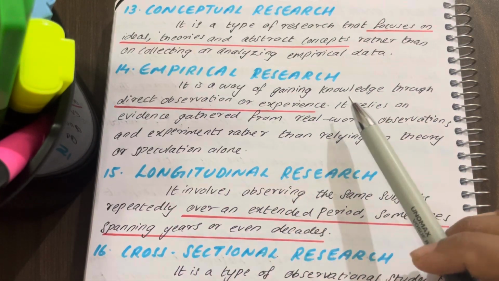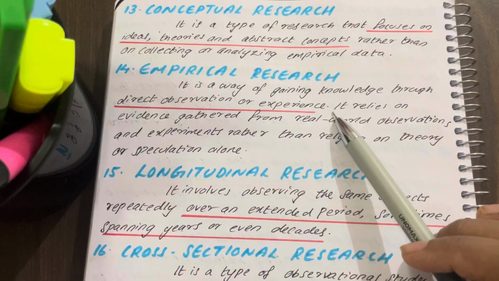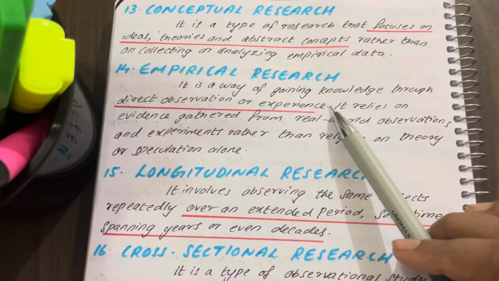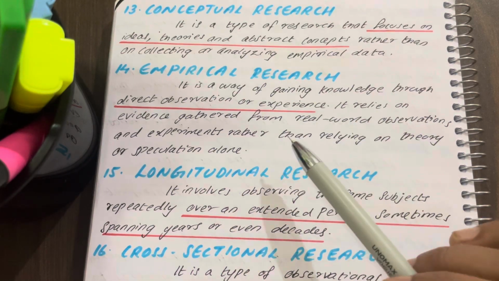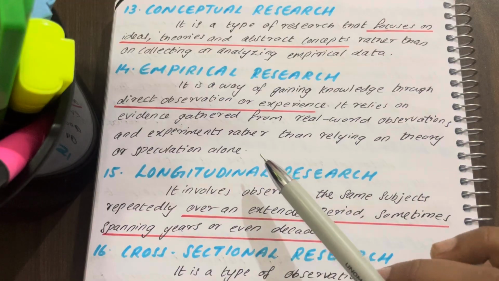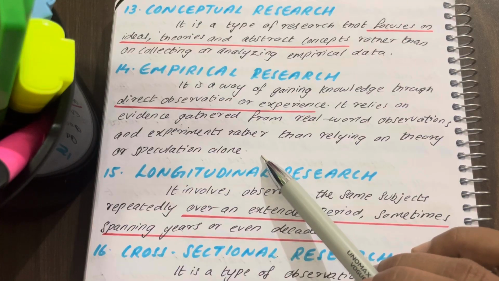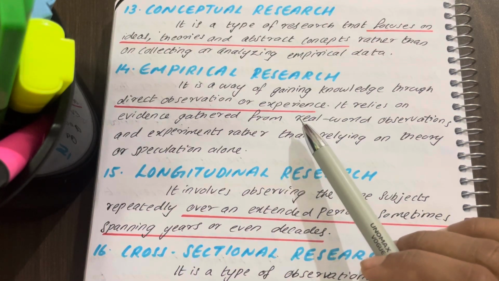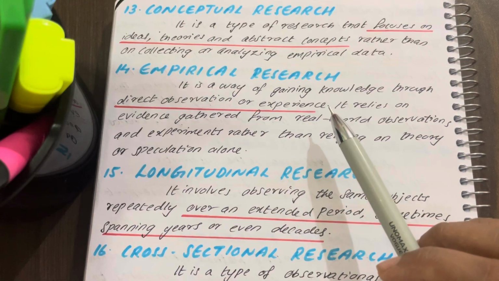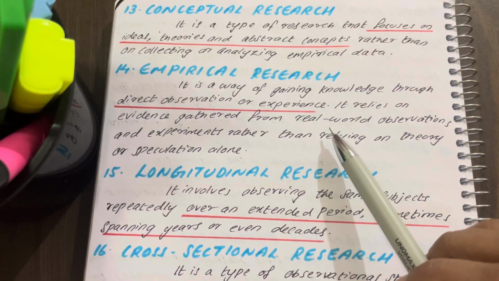The 14th one is empirical research. It is a way of gaining knowledge through direct observation or experience. It relies on evidence gathered from real world observations and experiments rather than relying on theory or speculation alone. It focuses on conducting experiments and direct observation, collecting evidence from the real world to understand the study.